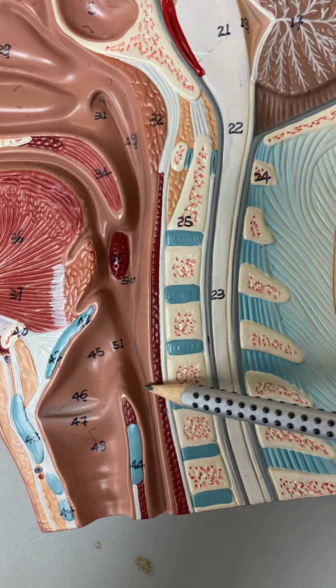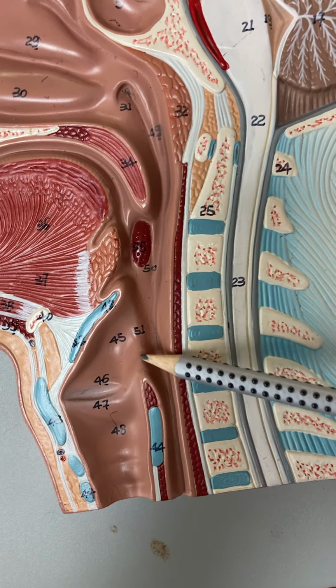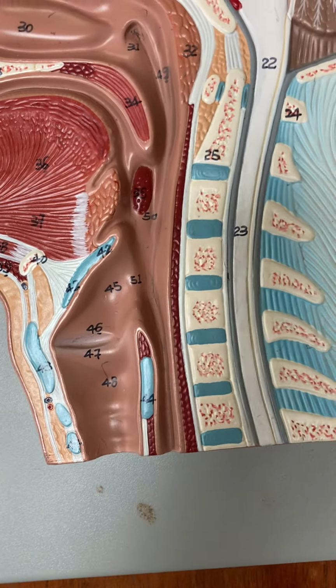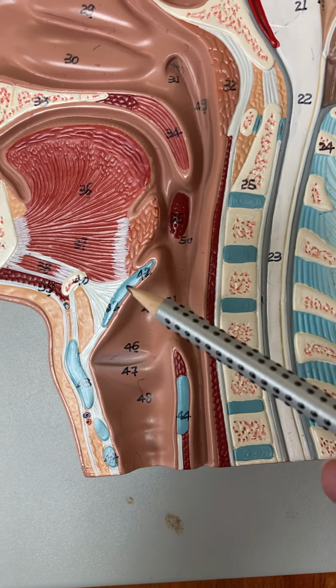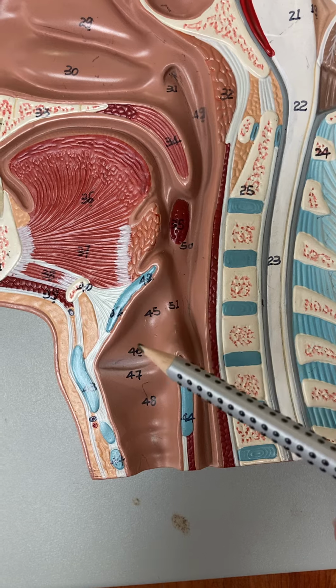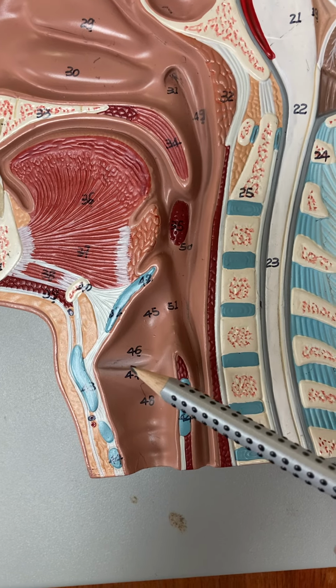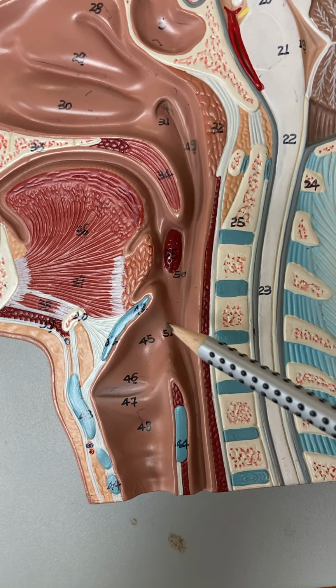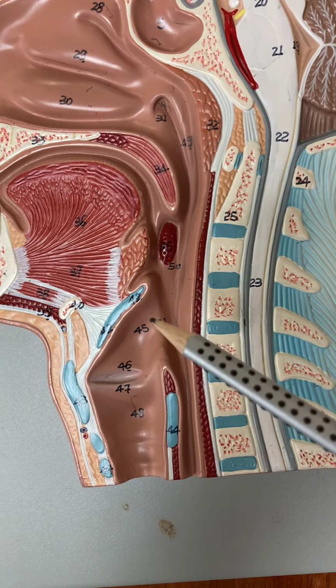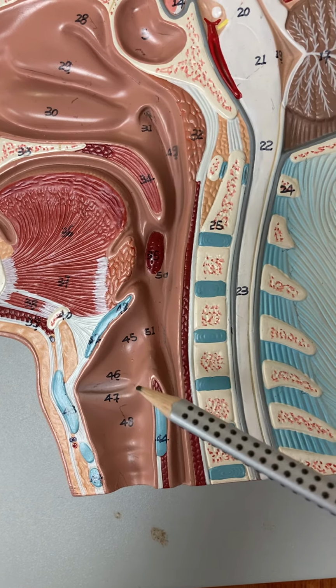Behind the larynx is the laryngopharynx. And here's the larynx. I have another video for the larynx, but briefly, this is the epiglottis. It's going to fold down over the glottis, which is this space going into the larynx, when you swallow, to block air, and not block air, block food and water from going into the larynx.